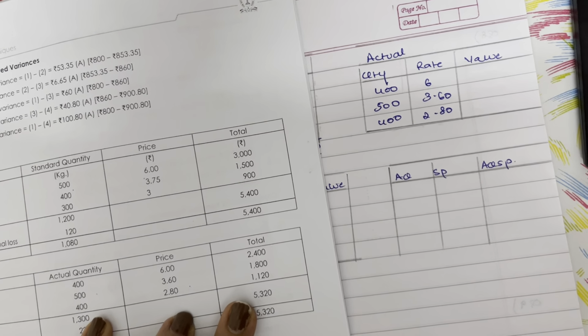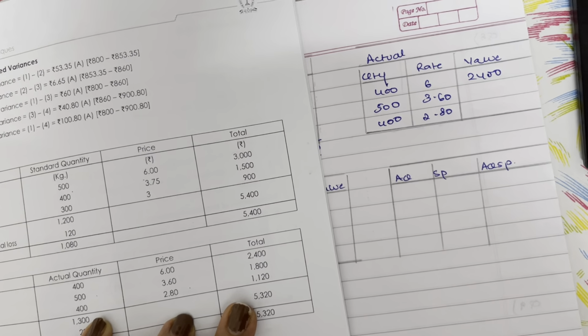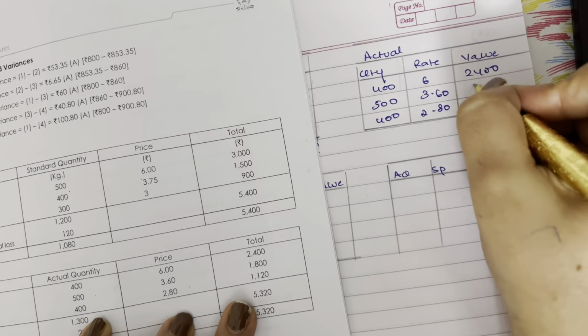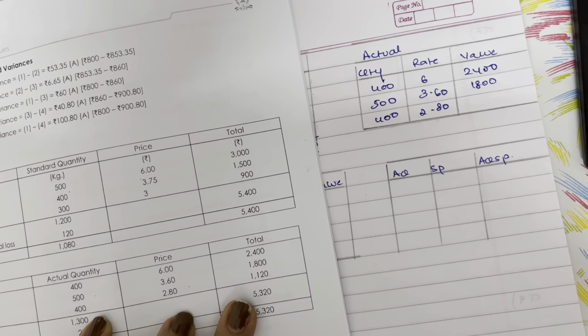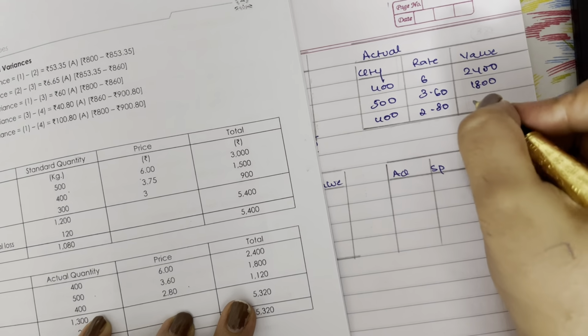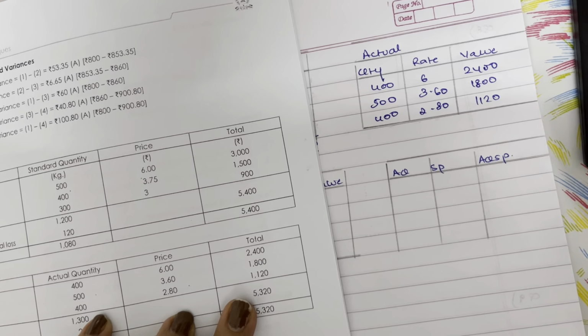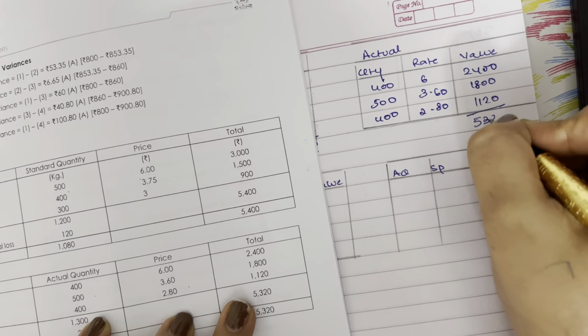So 400 into 6, 2400. 500 into 3.6, which will give me 1800. 400 into 2.8, which will give me 1120. Adding 2400, 1800 and 1120, which will give me 5320.